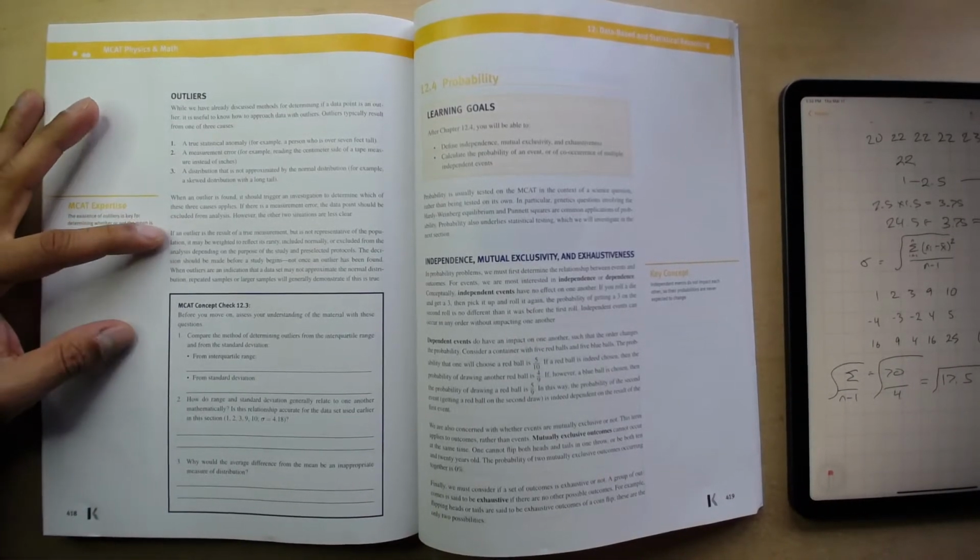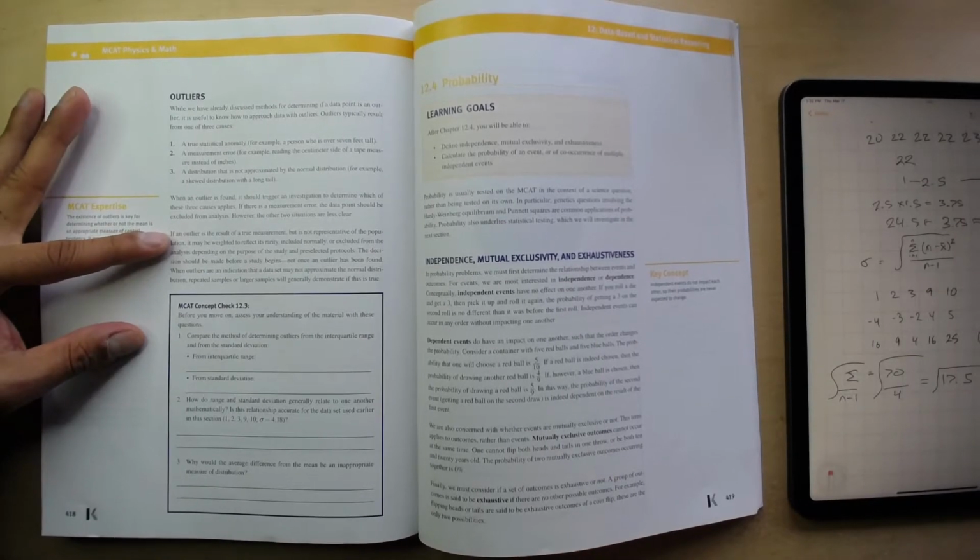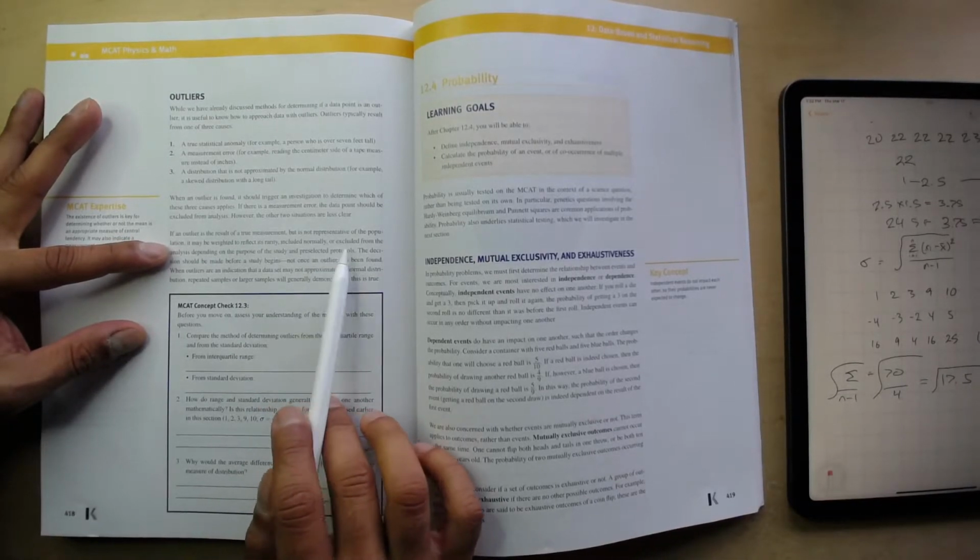When an outlier is found, it should trigger an investigation to determine which of these 3 causes applies. If there's a measurement error, the data point should be excluded from analysis. However, the other 2 situations are less clear. If an outlier is the result of a true measurement but is not representative of the population, it may be weighted to reflect its rarity, included normally or excluded from the analysis depending on the purpose of the study and pre-selected protocols.